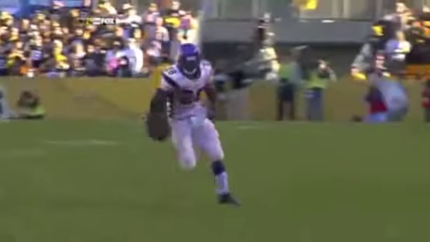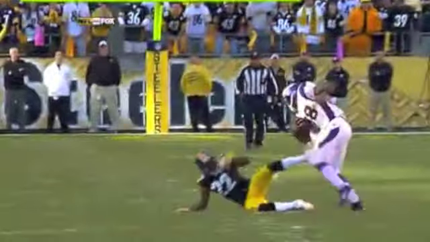This man is a beast! Adrian Peterson, look at that shot!